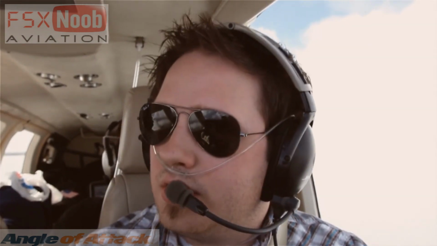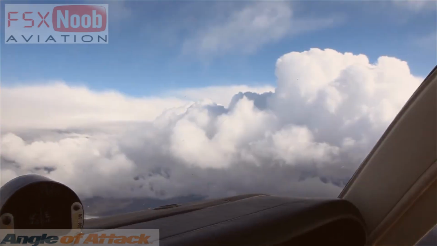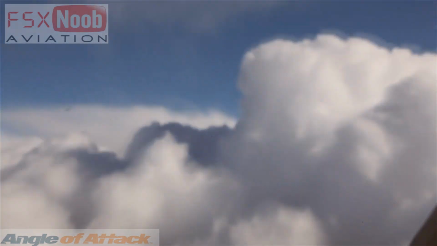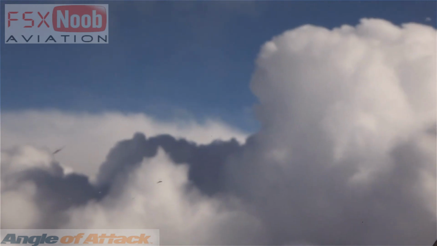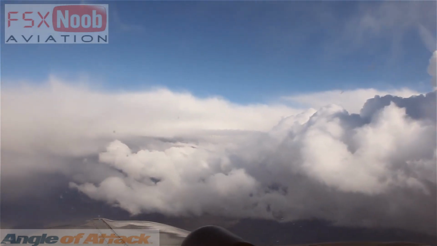So I am going to show you some cool cloud formations here and maybe talk for a few more seconds. Just the brightness here. How cool is that? What a beautiful day to fly.